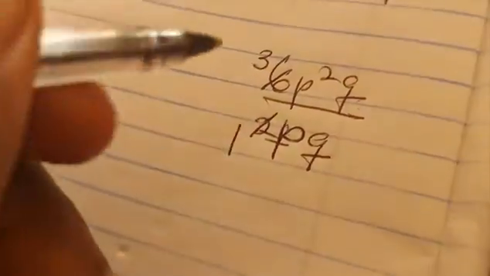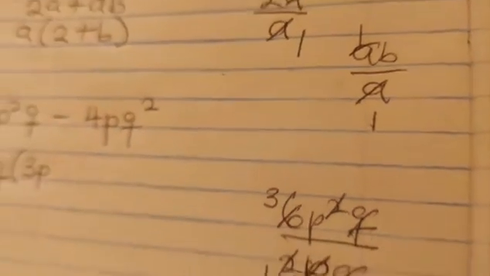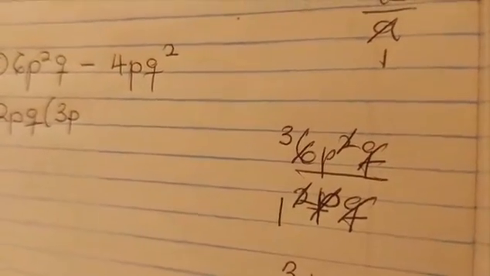Realize 2 can divide itself 1, divide 6, 3. The p squared has to do with p times p. And realize p would take off one of the p's, and q would also divide itself 1. So we are left with 3p out of 1, which means our first term in the other factor is 3p.